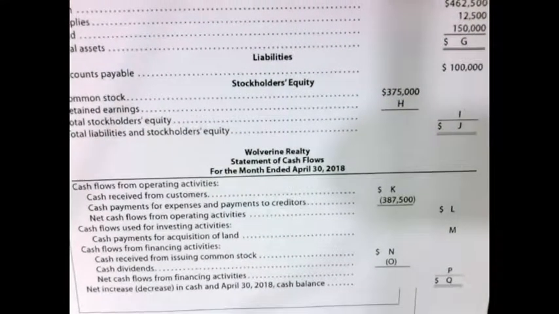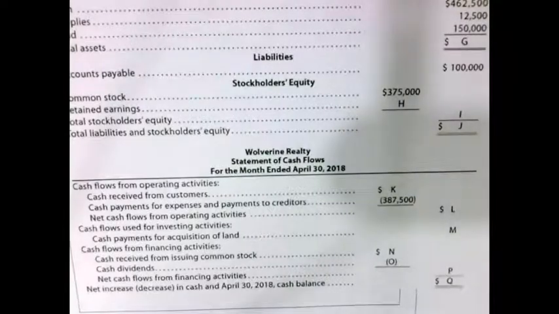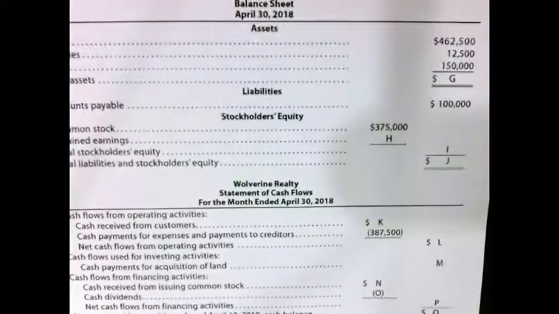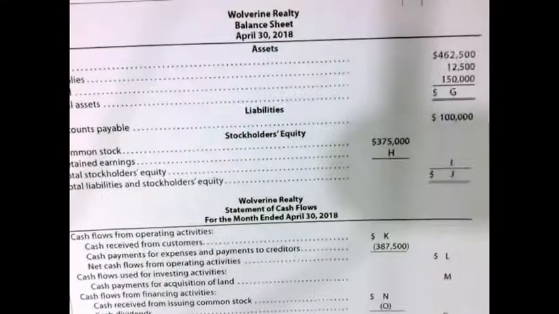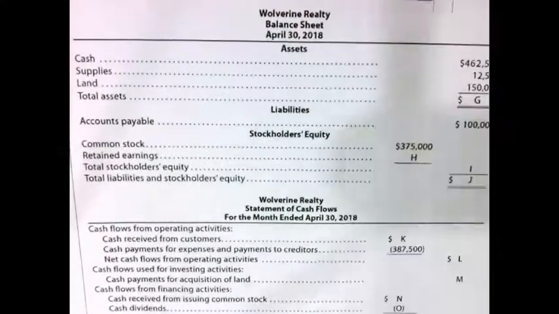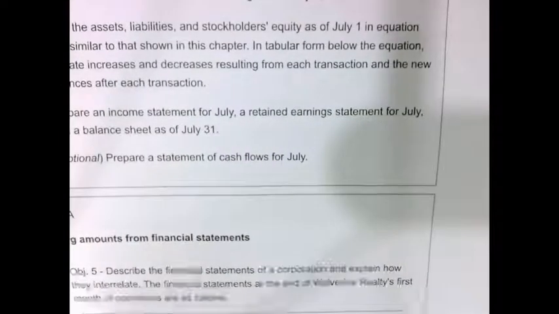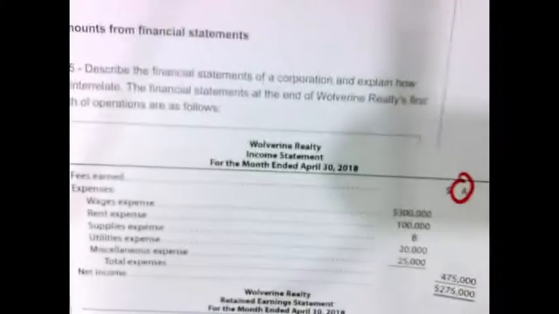We need to determine various items. So it's a good exercise because it summarizes our current understanding of various financial statement relationships. So let's start with the income statement, and we're basically going to fill in the blanks in the various elements here.